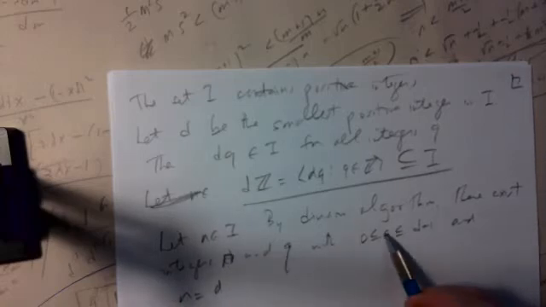R is going to be the remainder, between 0 and D minus 1. And N is DQ plus R.